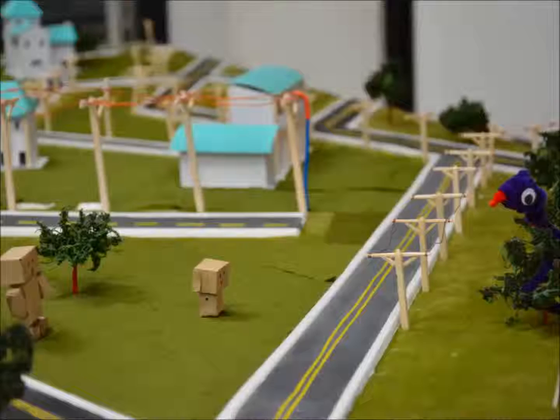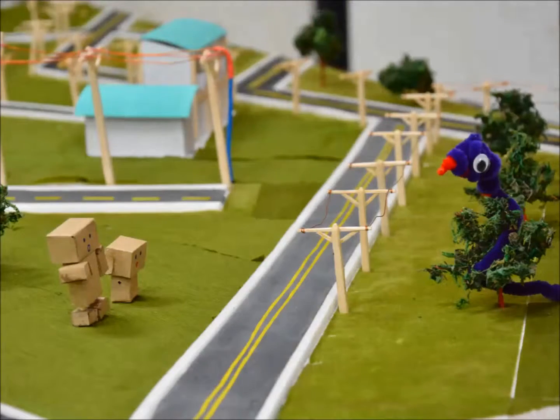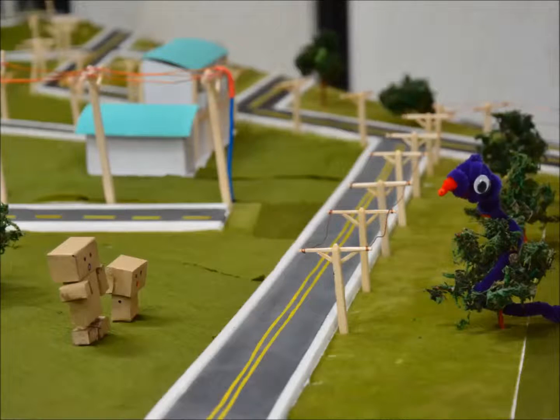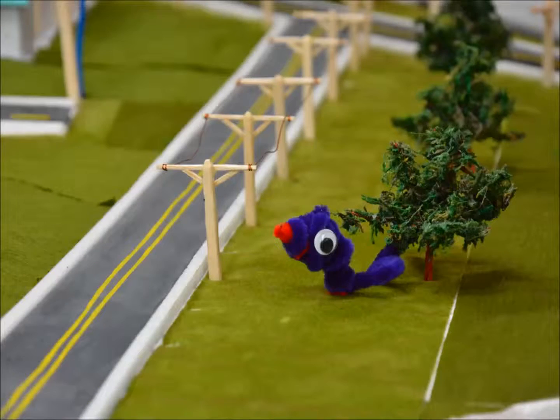Papa, what is that? It is a snake. Papa, hurry up, look at this. The snake crawls on the electric post. Look at this.